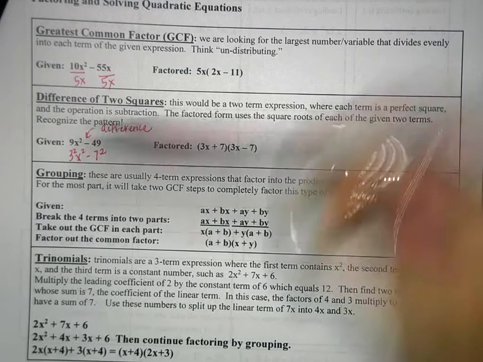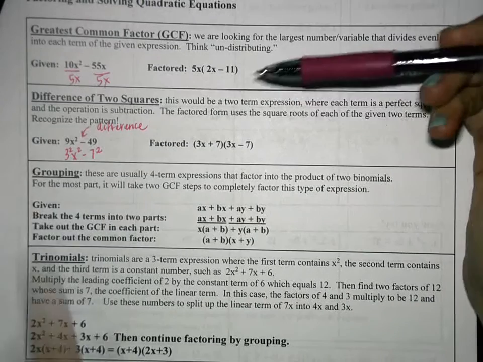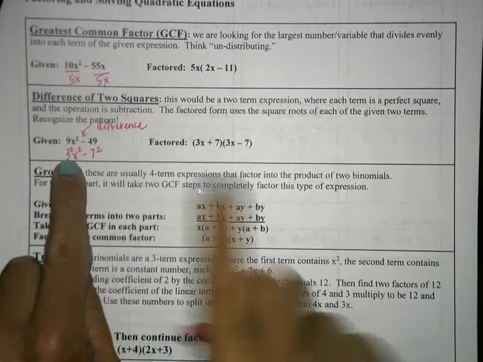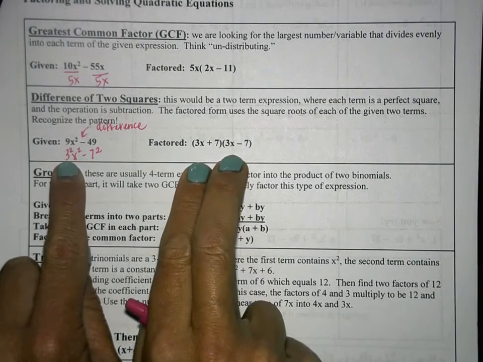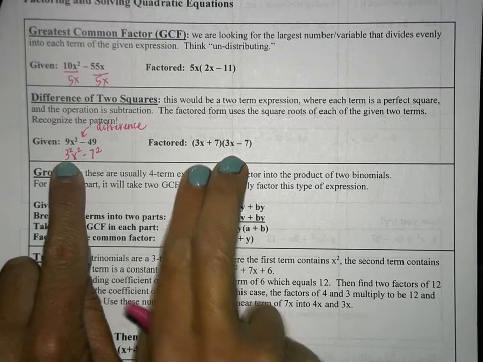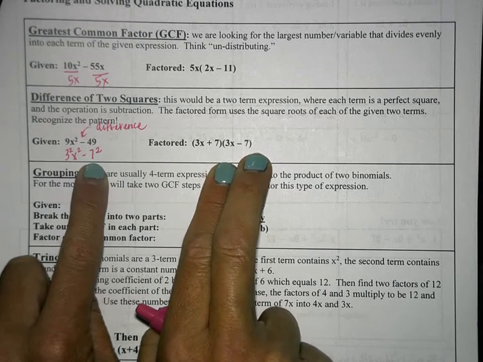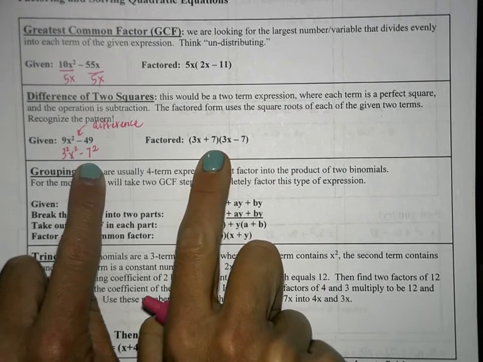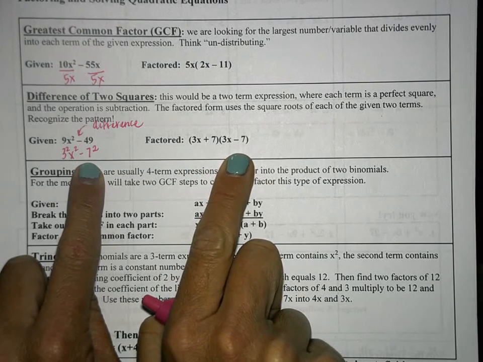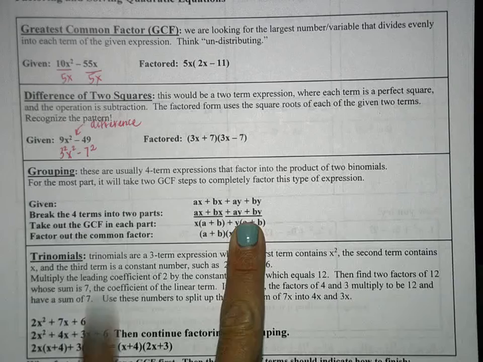And so when you factor this, you're splitting up the squares. If you notice, in the front of each of these first parentheses there are 3 x's, and at the end there are 7's, and one parenthesis gets a plus and one gets a minus. Okay? Difference of squares.